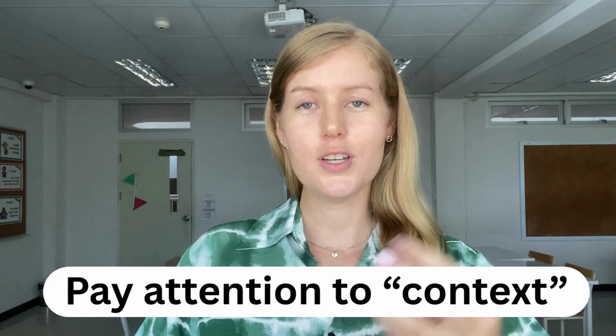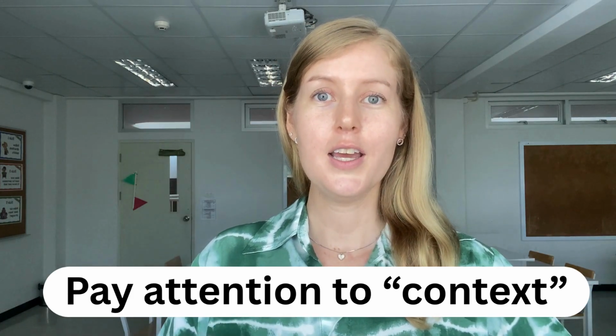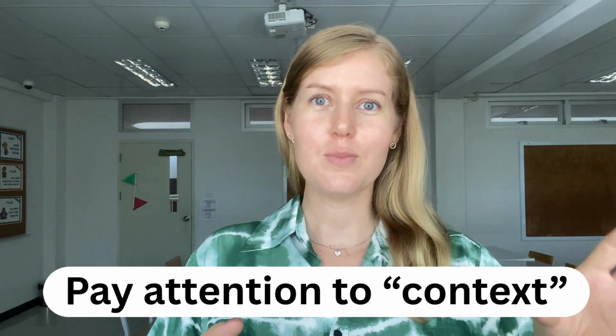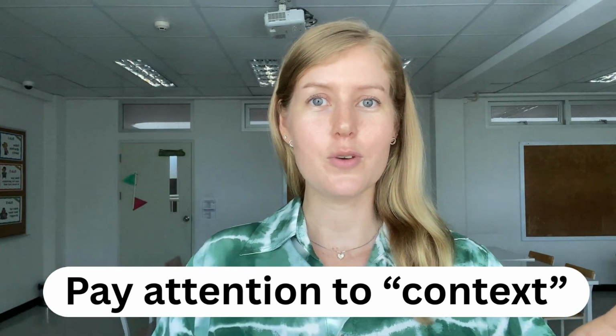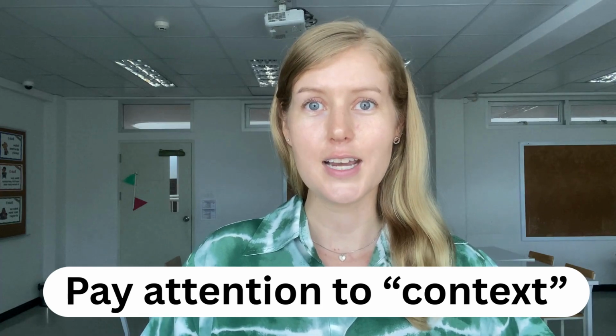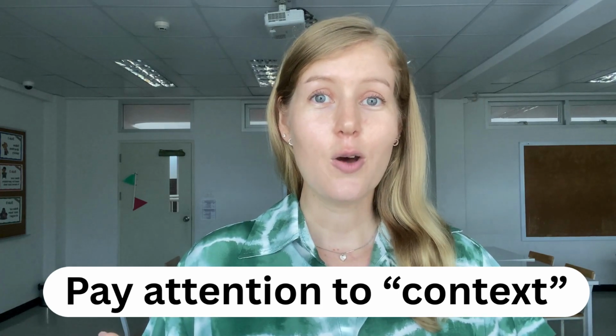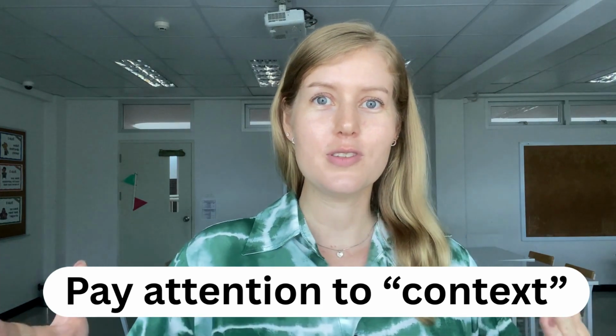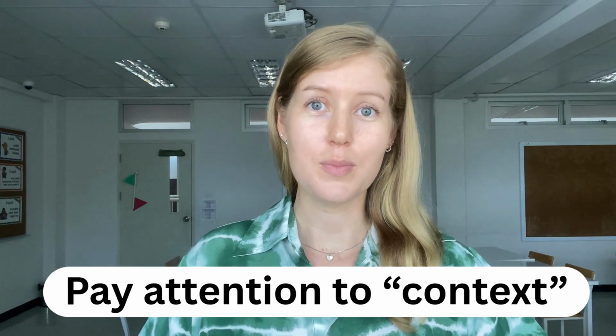And if you have a word that has more than one meaning, you know that the second meaning that is not relevant to animals and food is probably not the one that they're trying to use for that text. So that is how we know when to use which word depending on the meaning.